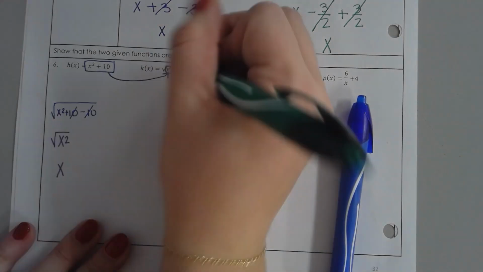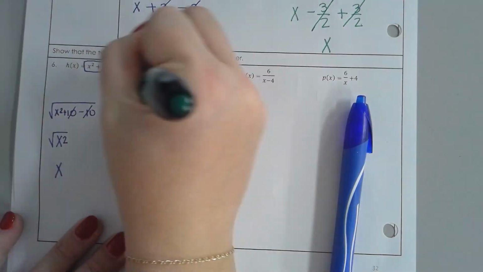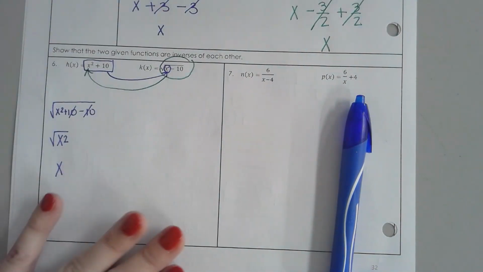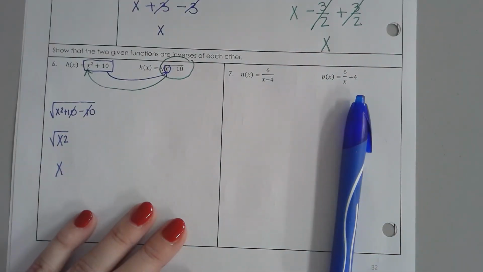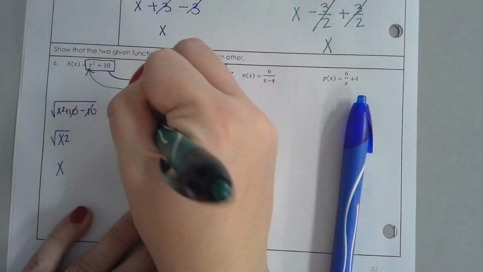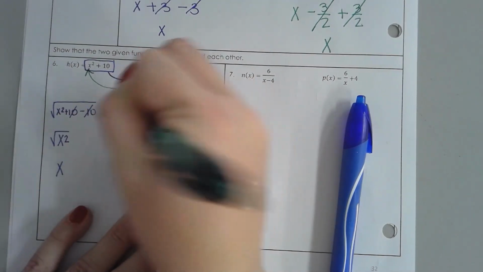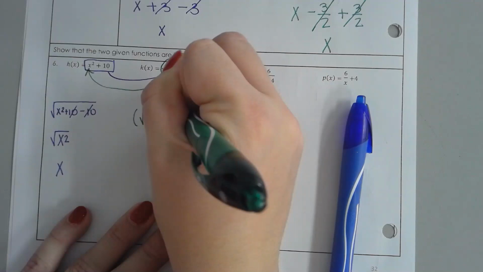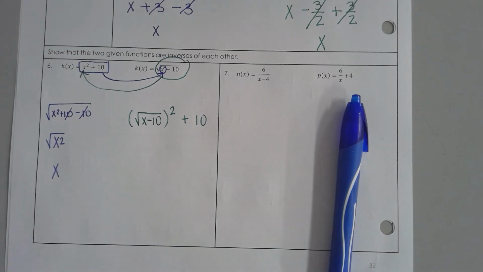And then I'm going to take this whole thing and put it in for that x. And it's going to look like that. So you have the square root of x minus 10 to the second power plus 10.